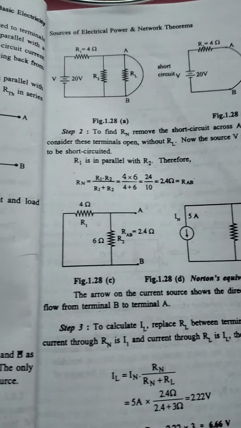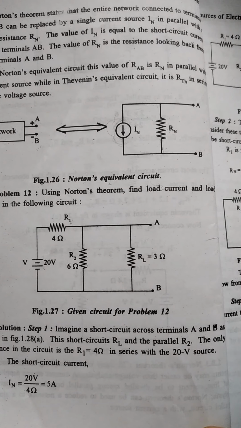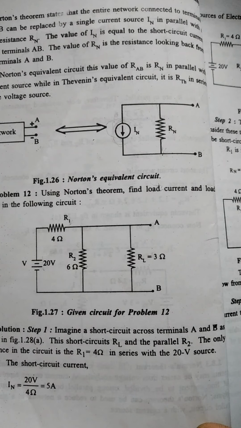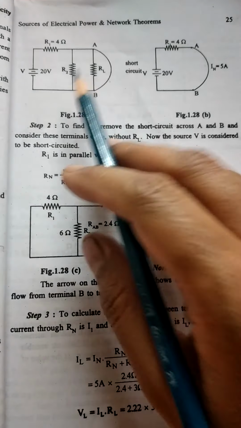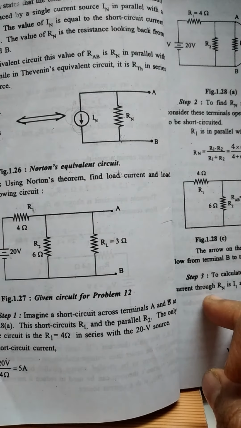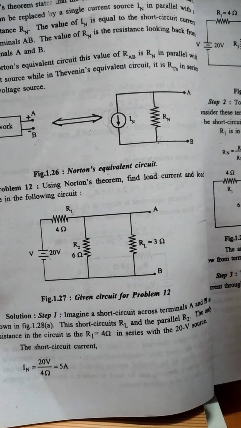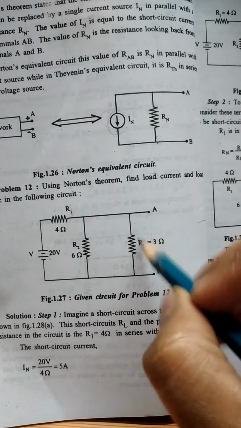Okay, next, with this short circuit, RL and R2 are in parallel. Next, the only resistance in the circuit is R1. These are grounded.